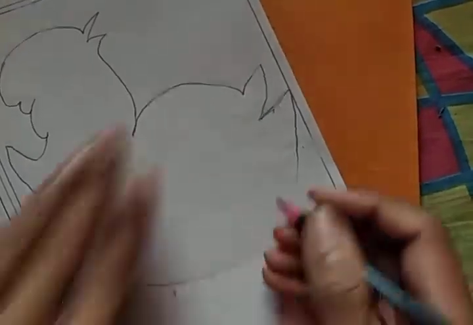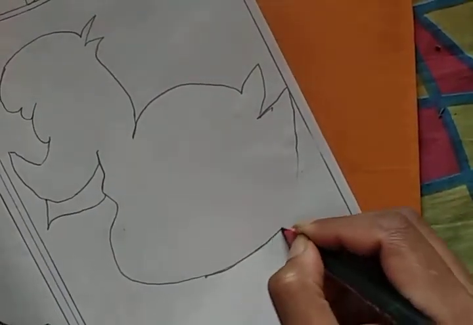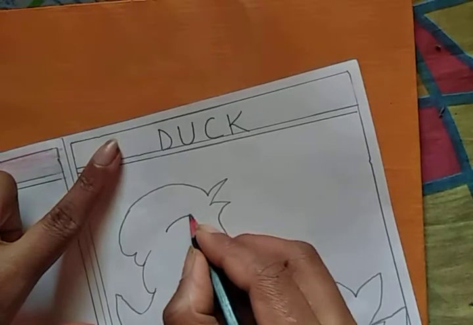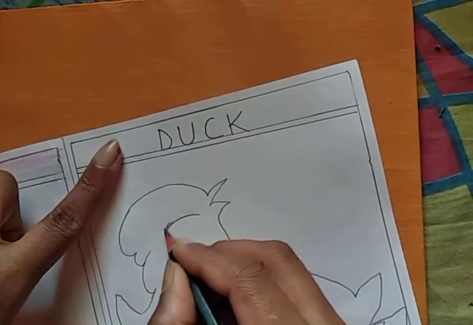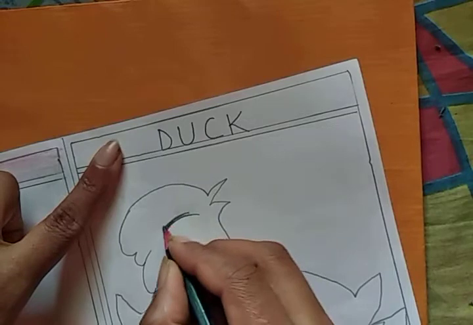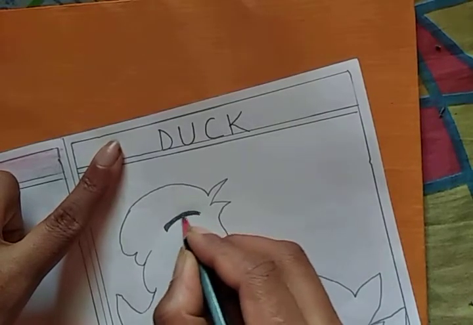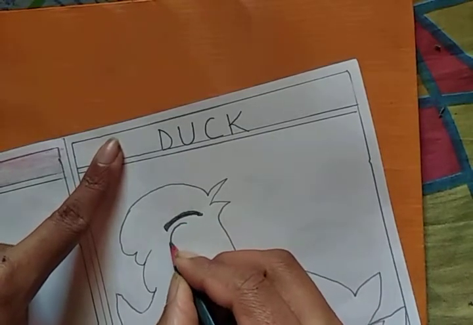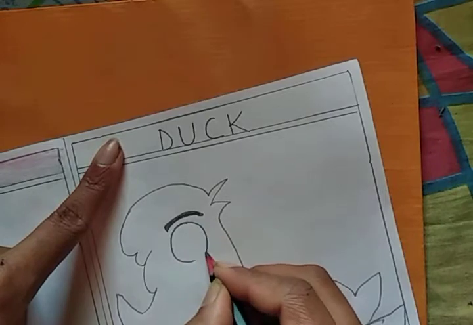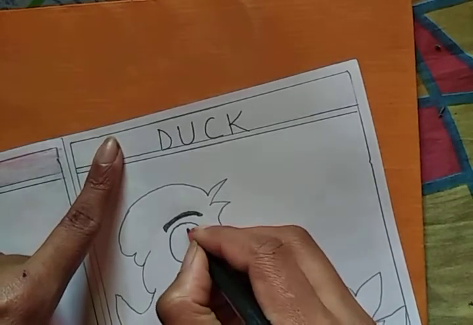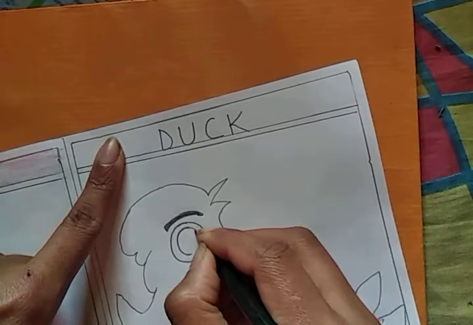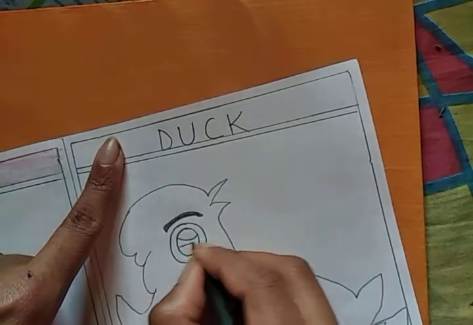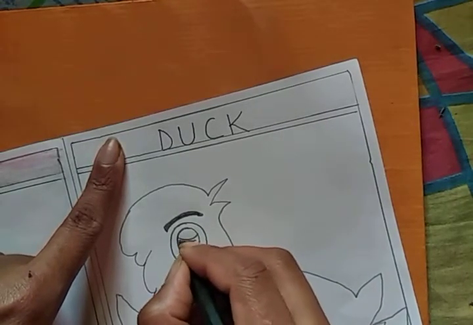So we will just give a boundary here. This is an eyebrow of a duck. Draw a C bump here, give a D bump. Then again draw a C bump, again draw a D bump here. Then give like this, and give a shade here for its eye.